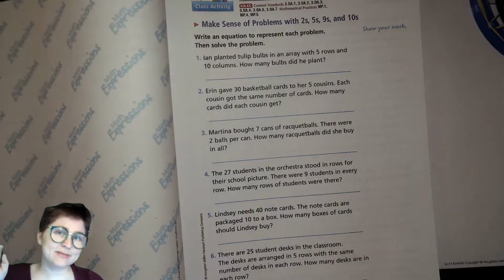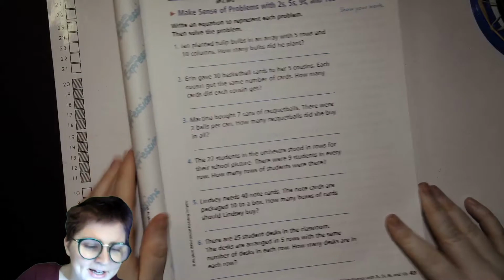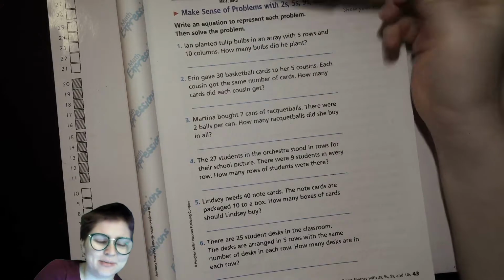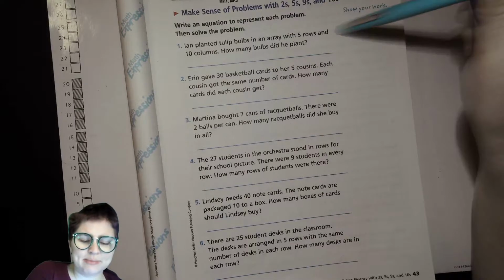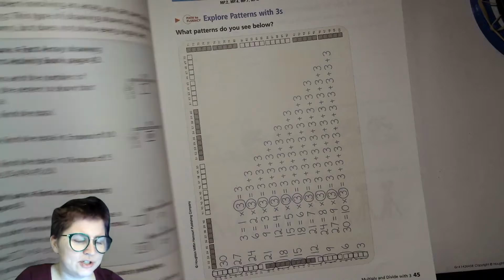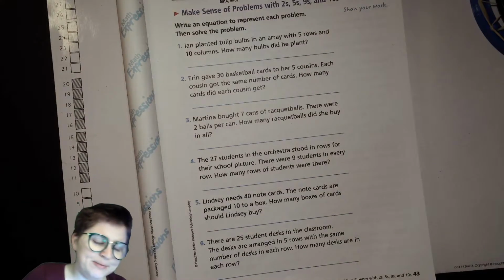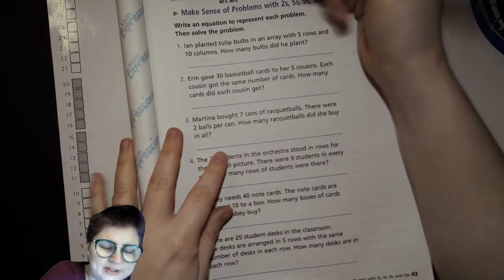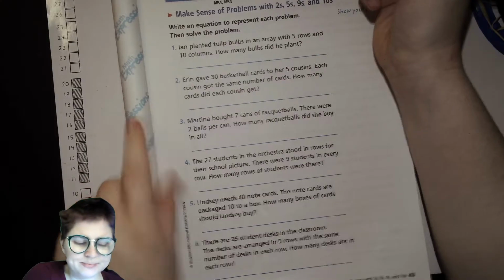All right. Now, assuming that we've all had our little bit of practice for the day, we're going to practice writing equations to represent these word problems and then answering them and drawing a picture if we need to. And then later, we're going to talk about fast arrays, which we'll get to in a moment. Okay, so number 1, it says write an equation to represent each problem, then solve the problem.